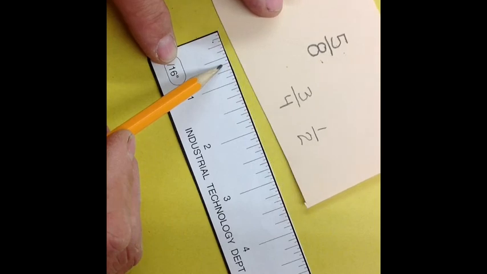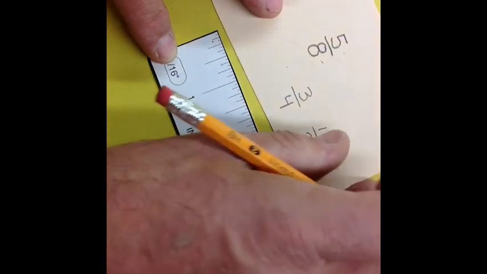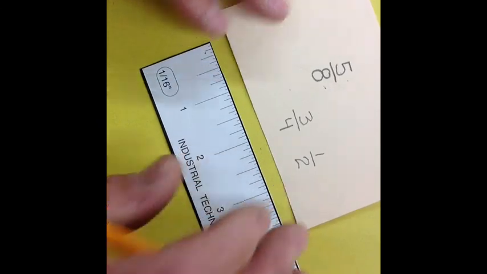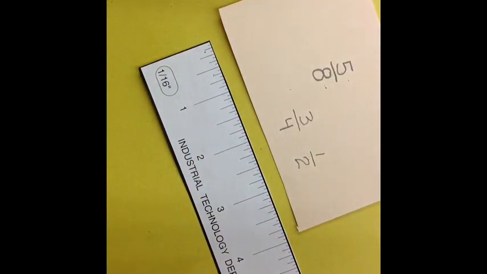If I pull the rest of this away, you can see there's more lines on here, but we now know that that's the 5/8 fraction. So I hope this little lesson can help you to find the measurements on a ruler, and good luck.